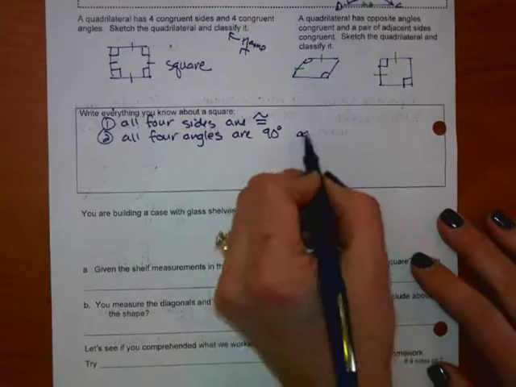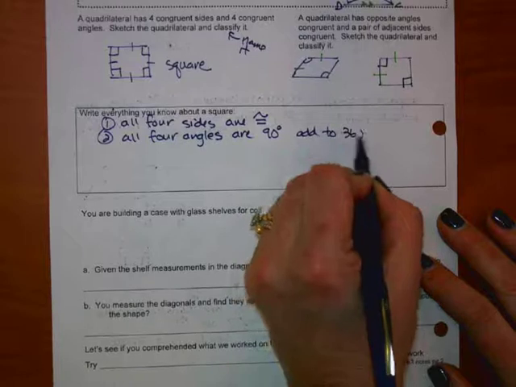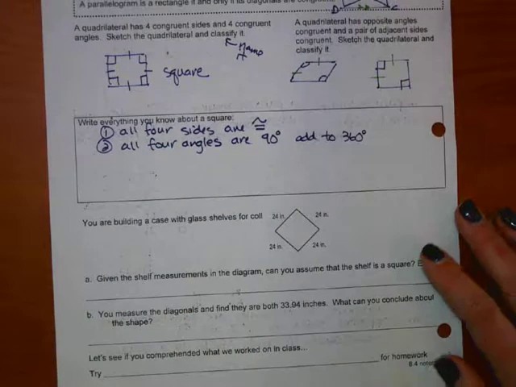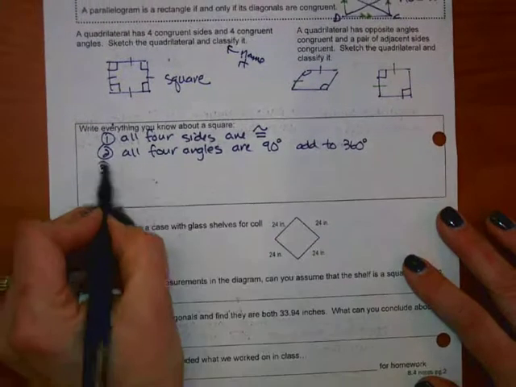Now we've got to start looking at some of this other stuff that we've just learned. So yes, all of the interior angles add to 360. You can add that if you want.